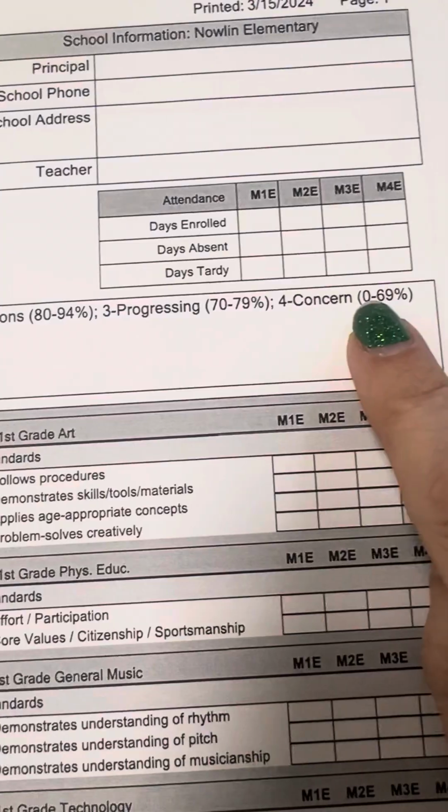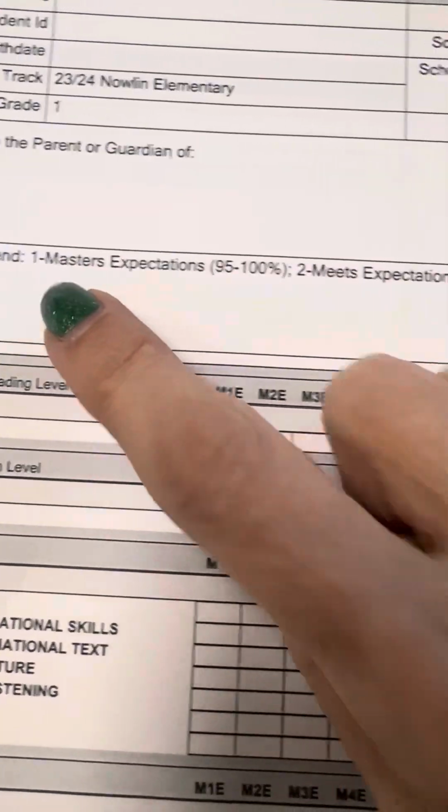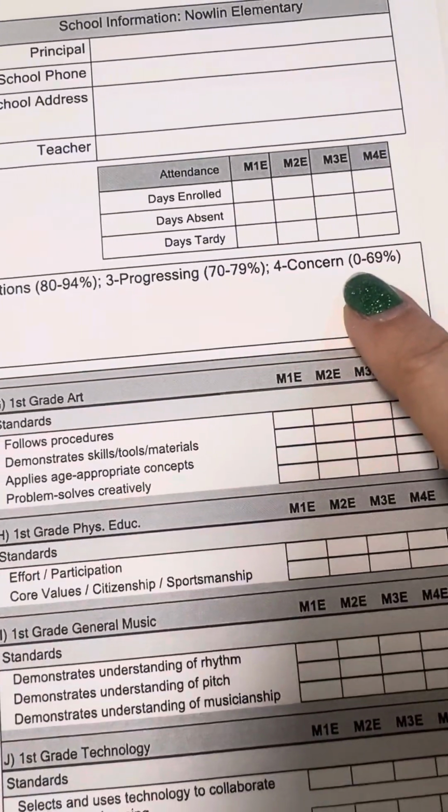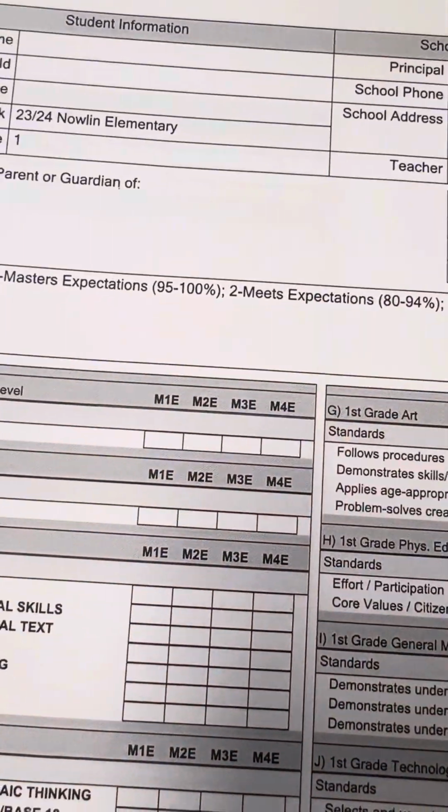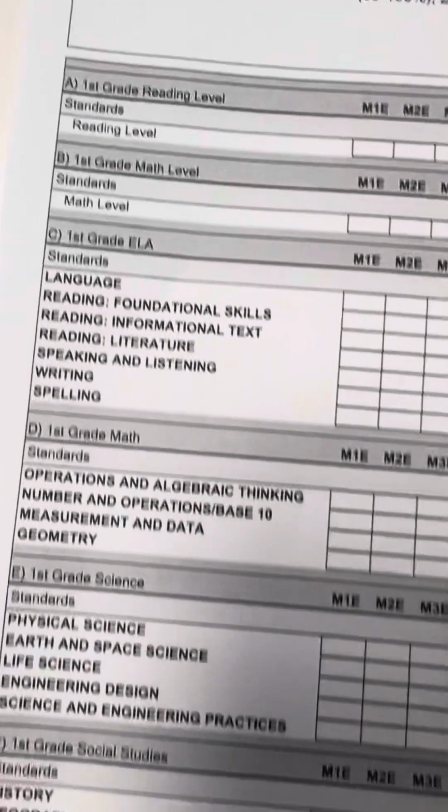Okay, on this report card right here, you will see that the legend here is from a 1 to a 4. Okay, so 1 being kind of the highest of the marks your child can get and 4 being an area of concern. And you can see it's kind of percented out there as far as the ranges for those marks go.